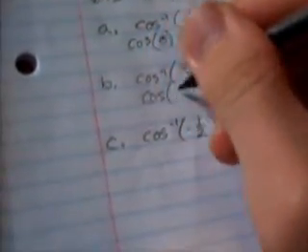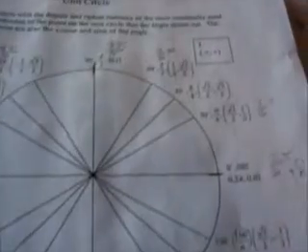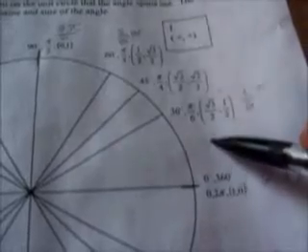So looking at B, cosine inverse of root 3 over 2 is also cosine of theta equals root 3 over 2. So we got to go back to the unit circle and look at our x values. So this you should know off the top of your head.